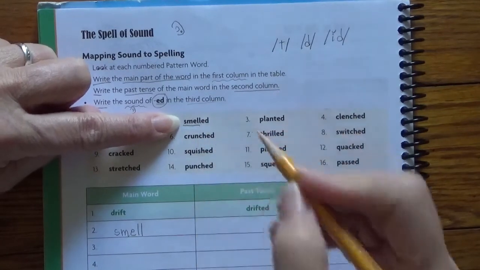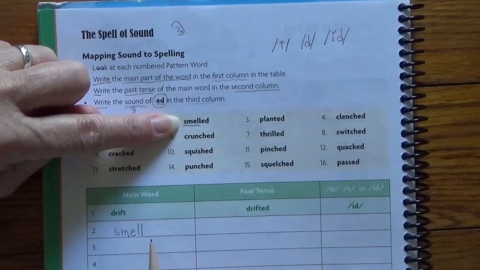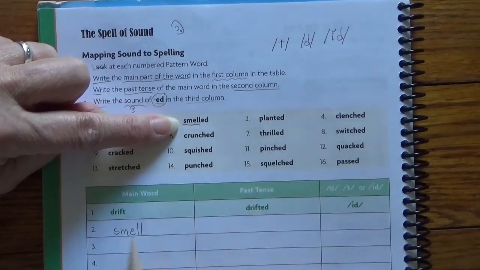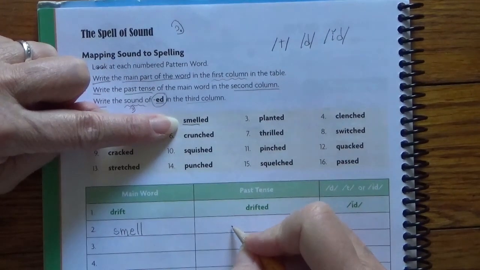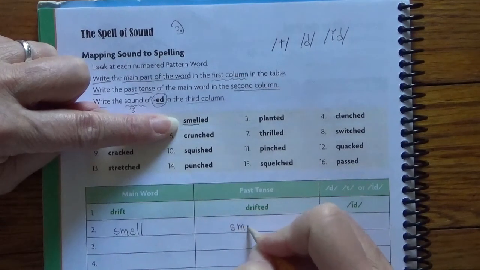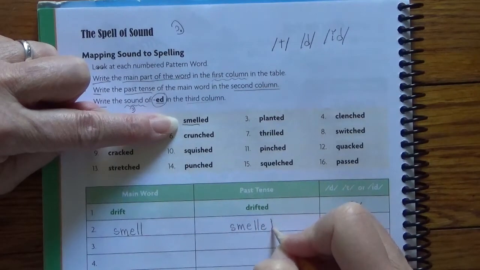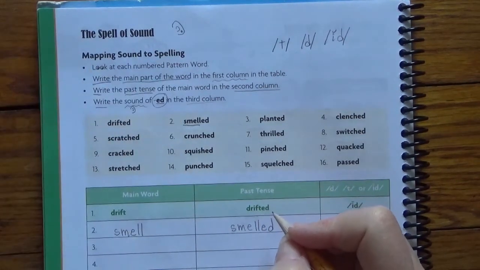And then to get it past tense, we can smell the food, but if it happened in the past, we smelled the food. We already did it. So we're going to write it, smell, with ed. You ready? See it, say it? Hear it, write it. S-M-E-L-L-E-D. Smelled.